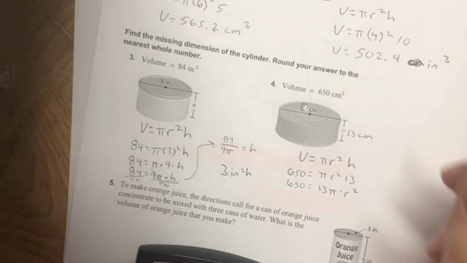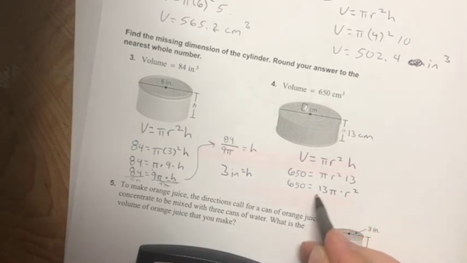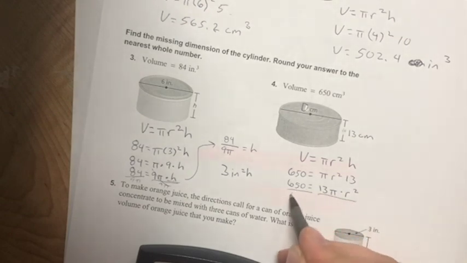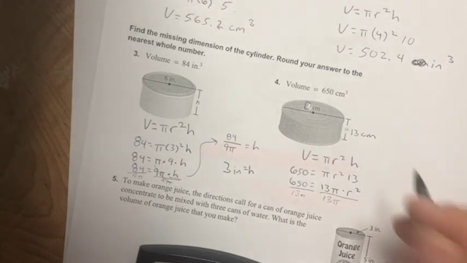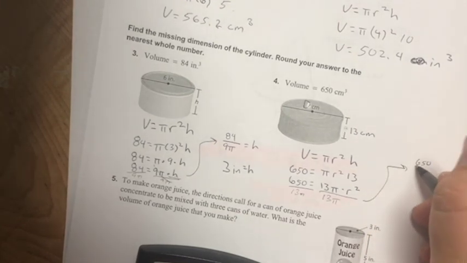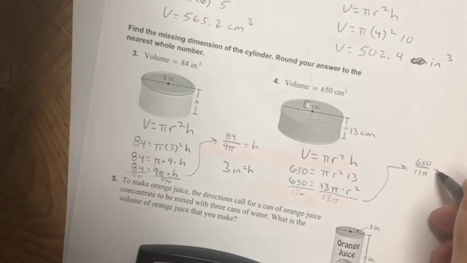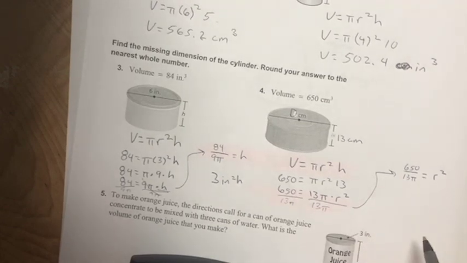All right, I am going to do just like I did a while ago. I'm going to try to get this r by itself, and I'm going to divide by the 13 pi on both sides. Okay, when I do, I'm going to get 650 divided by 13 pi is equal to r squared. Notice that I have an r squared here, not just r. We're going to come back to that in just a second.